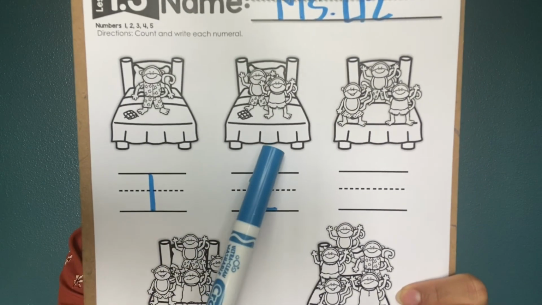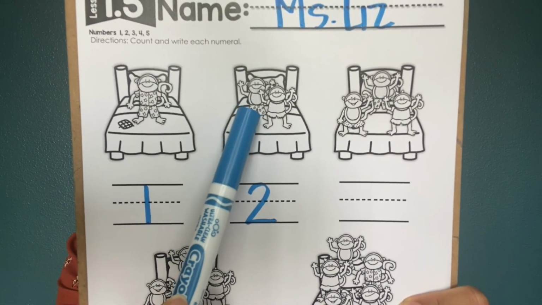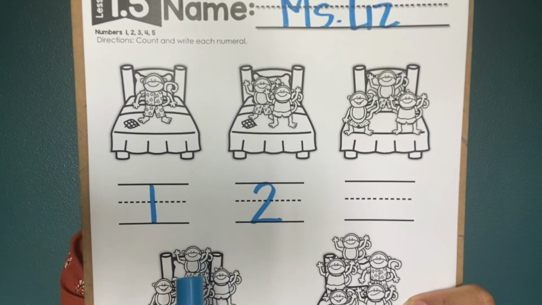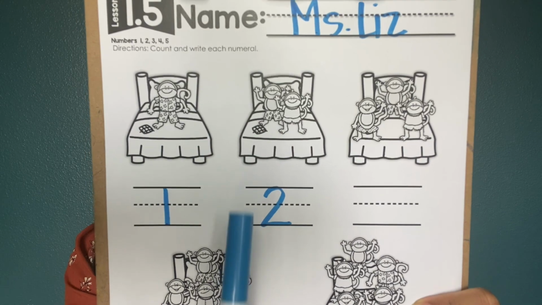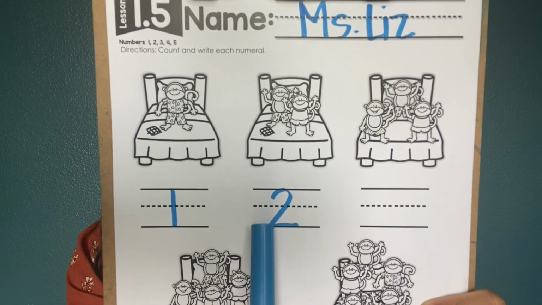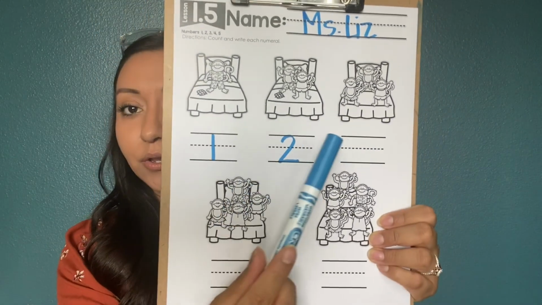And then let's look at the next bed. How many monkeys are on there? Let's count. 1, 2. All right, and we count 2, so we write the number 2 around the railroad track and back on it, okay? And then I want you to do the rest on your own, okay?